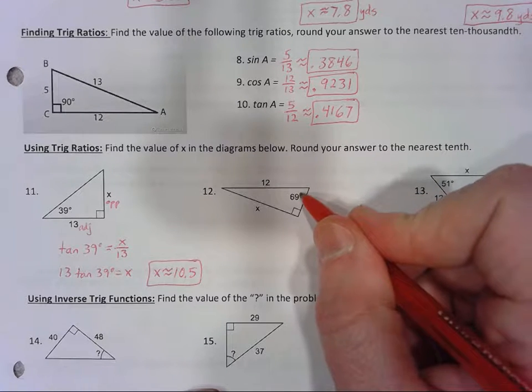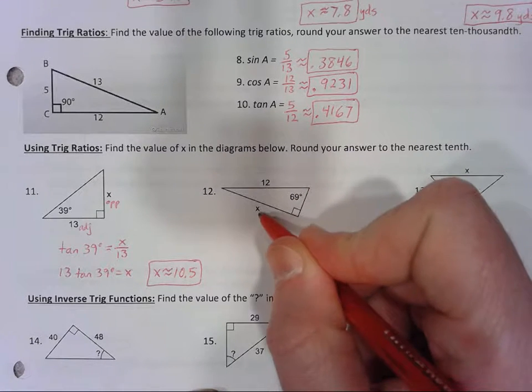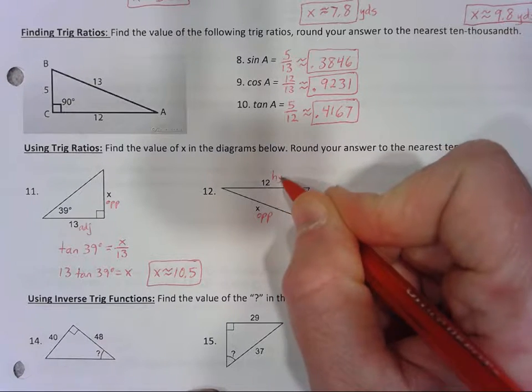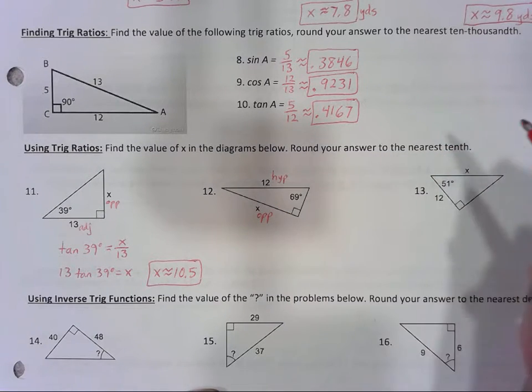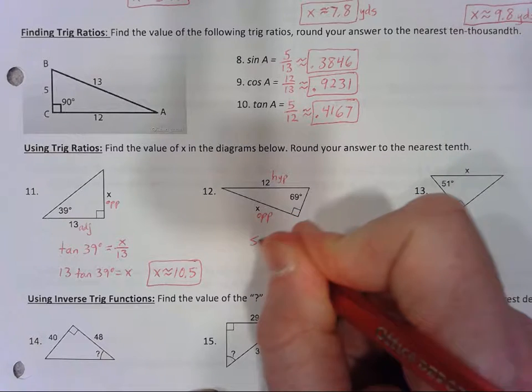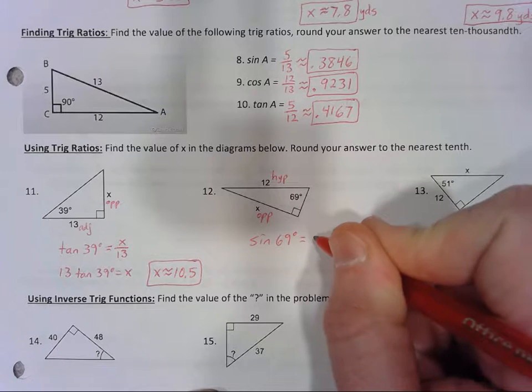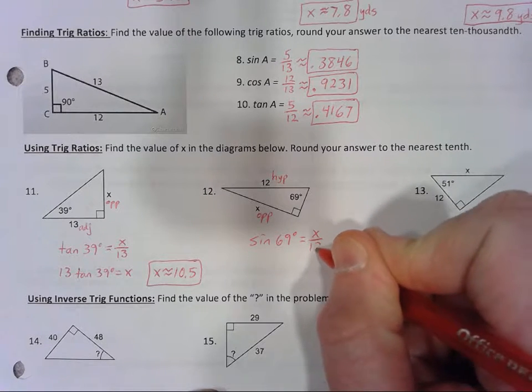From 69 degrees, x is the opposite side, 12 is the hypotenuse. Opposite and hypotenuse means we use sine. Sine of 69 degrees equals opposite over hypotenuse.